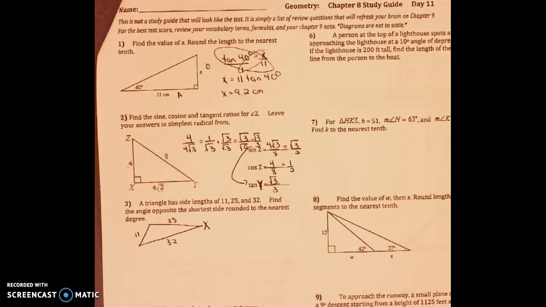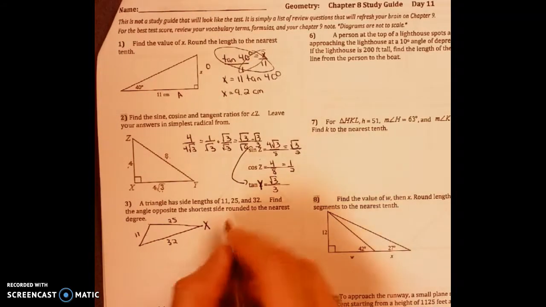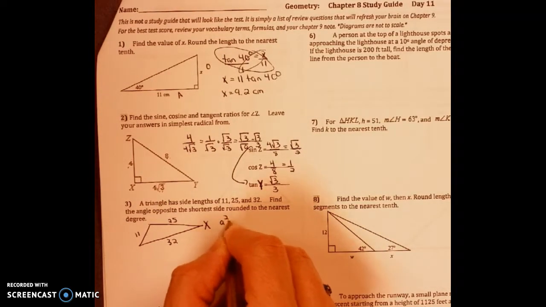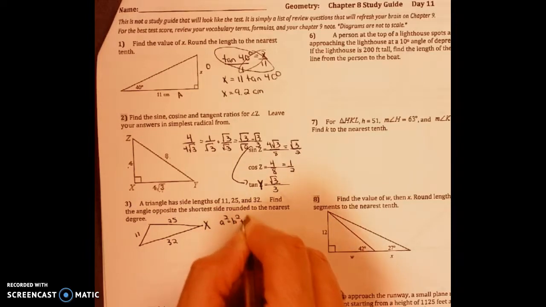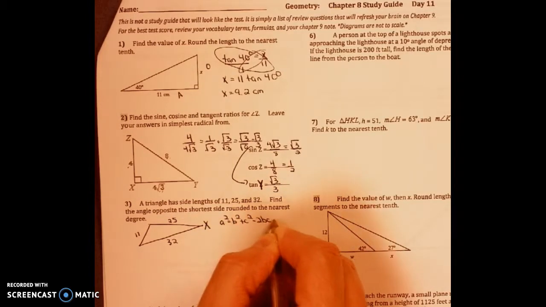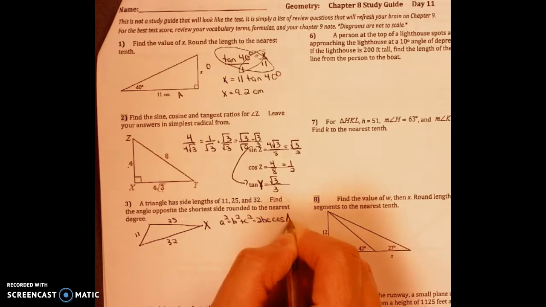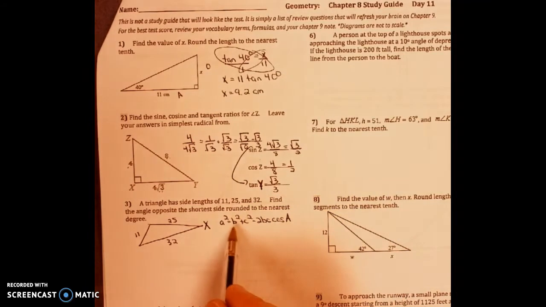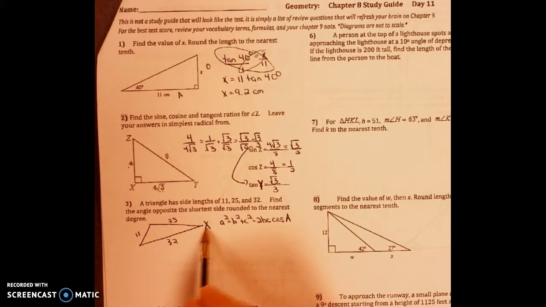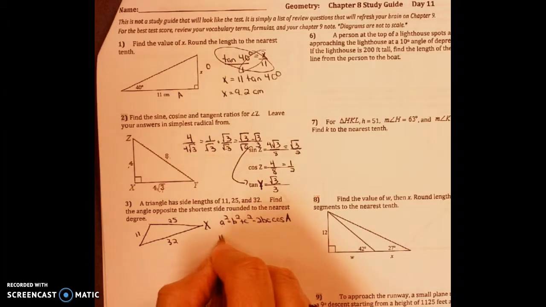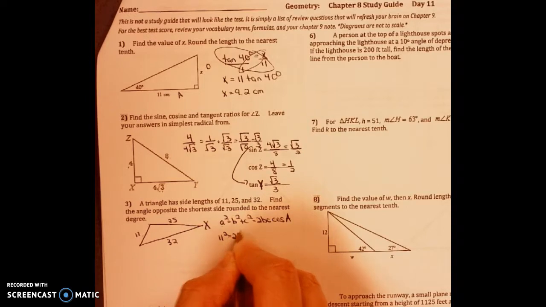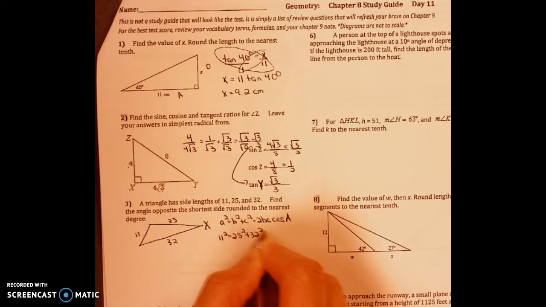This is the case where we have 3 sides, so we're going to use the law of cosines. And if you need that formula written out in front of you, so in this case, we're looking for angle x, so the side across from it is the one that's going to be substituted out in front. So we have 11 squared, and we're just going to plug in everything else.